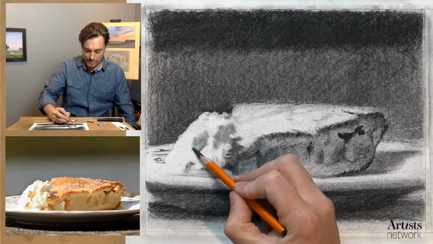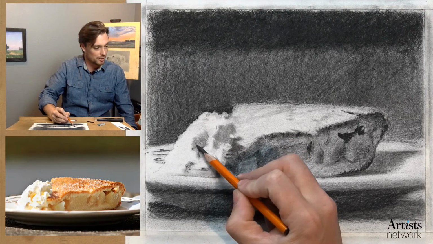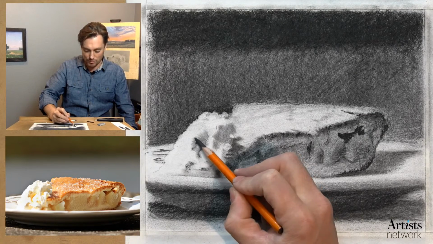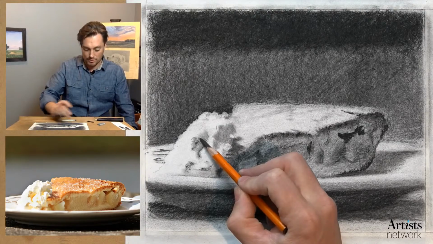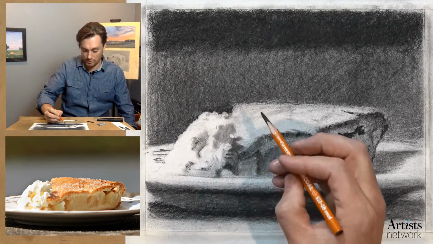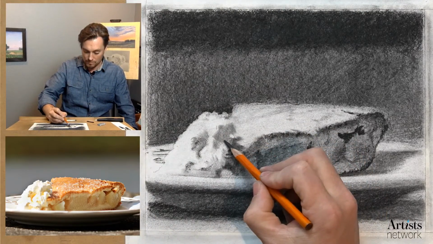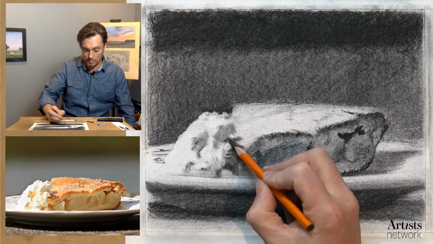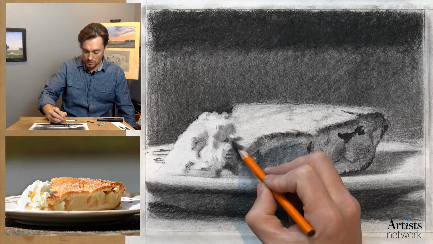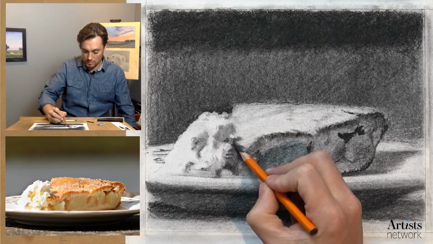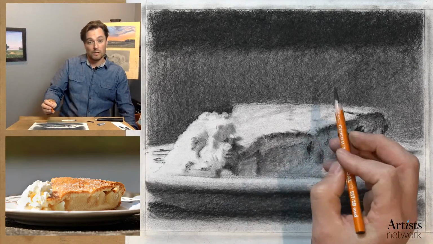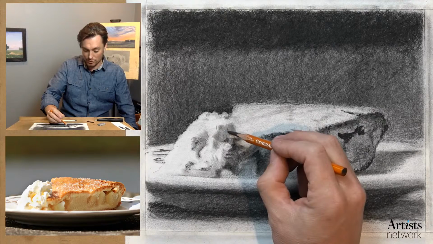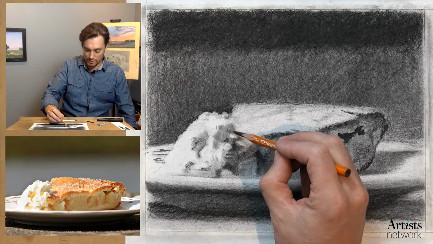So I've got that basic shadow shape, but then there are areas within each of these shadows where there are variations, and that's what really brings these shadow forms to life, is observing those subtle variations. So thinking about it in terms of both positive and negative space, you're looking at the form that you're rendering as well as the space around it.